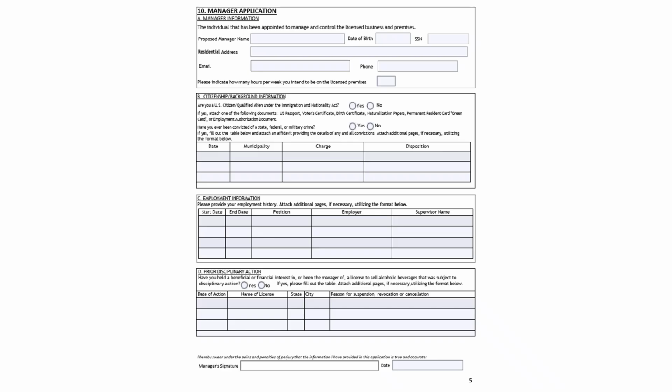On page 4, question 10 consists of the manager application. Question 10A asks for basic information about the proposed manager. This includes how many hours per week the manager intends to be on the licensed premises. Please fill out this section completely.